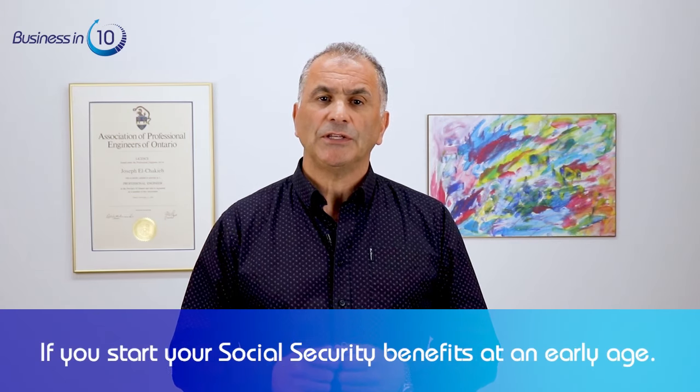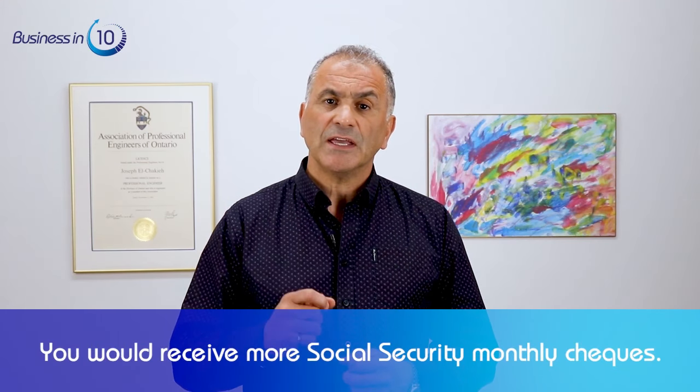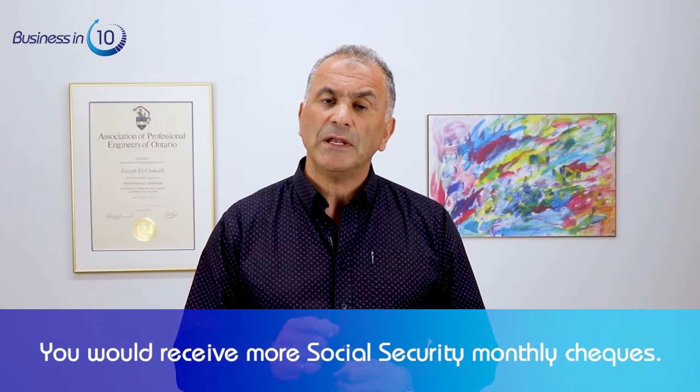There is one key calculation perhaps most of us would like to be familiar with and do, which is the break-even age. This is based on the idea that if you start your Social Security benefits at an early age, then you would have more Social Security monthly checks in comparison to starting the benefit at a later age. And to calculate the break-even age, the math is simple. But the unpredictable part would be your longevity, how long you are going to live.